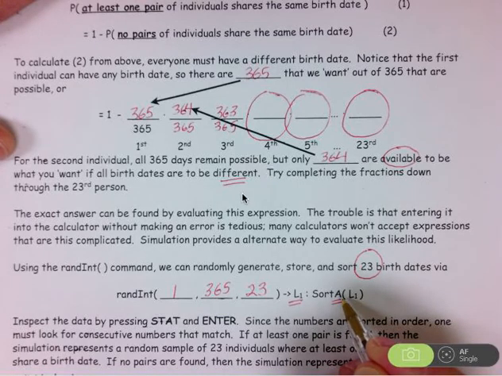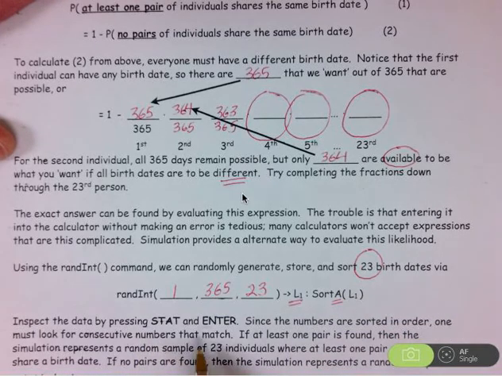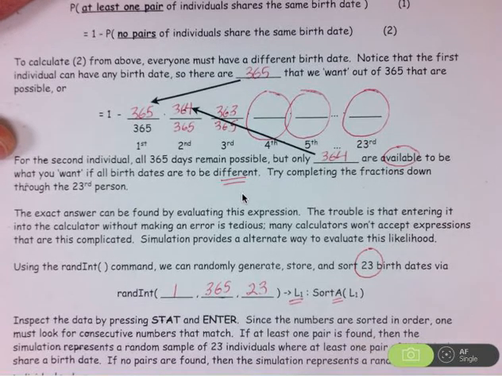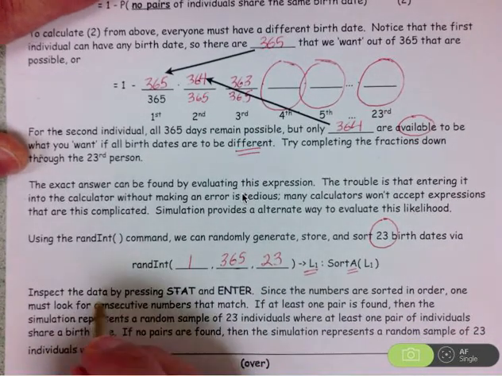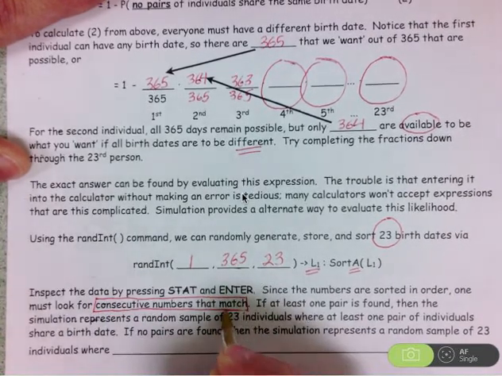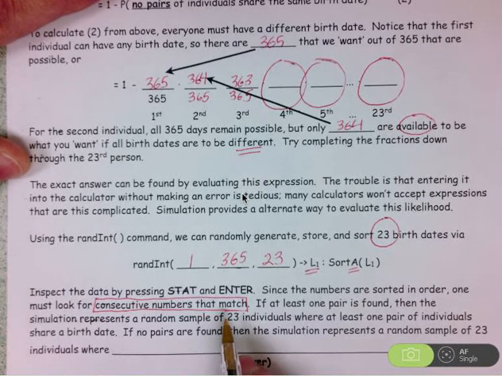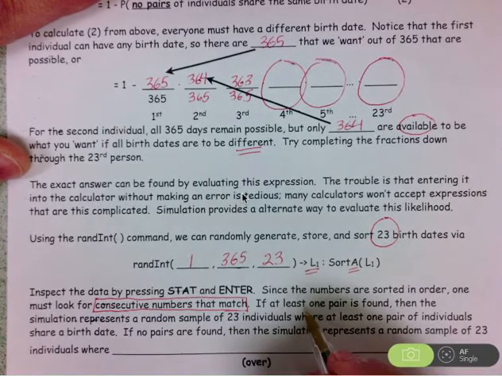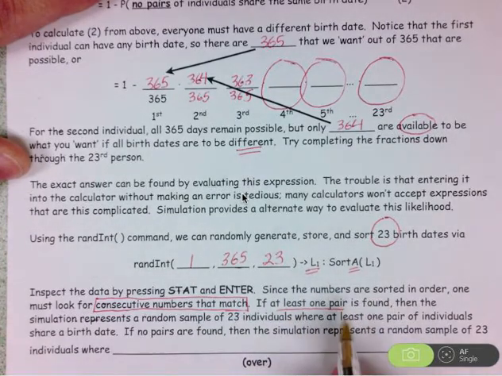So what we would have to do then is press the stat button and press the enter button after executing this command. All of the numbers are going to be sorted in order. So what we're going to have to look for are consecutive numbers that match. So the numbers will be in order, and if you find at least one pair of two numbers that match, then the simulation represents a random sample of 23 individuals where, indeed, at least one pair of individuals share a birth date.